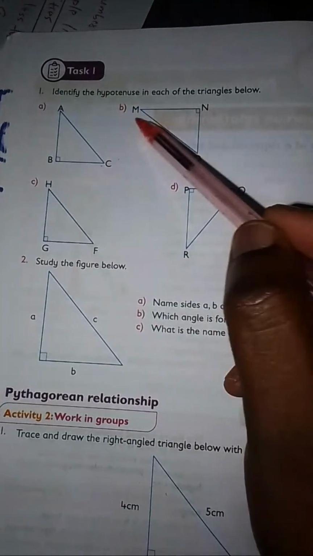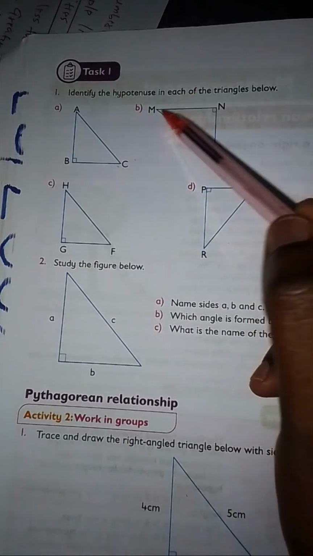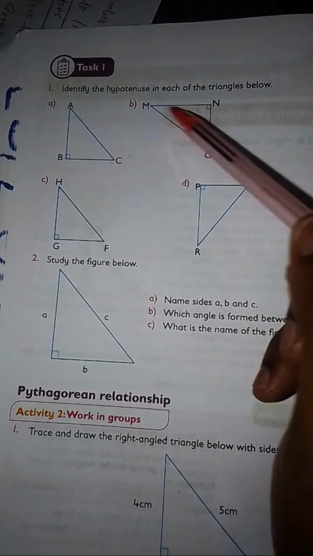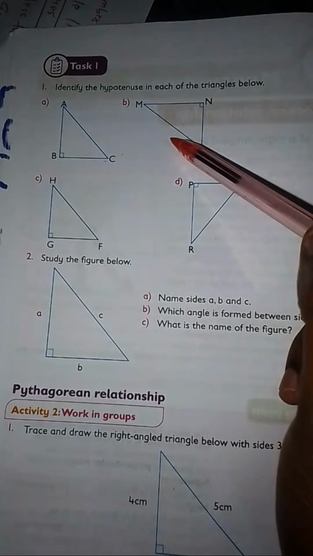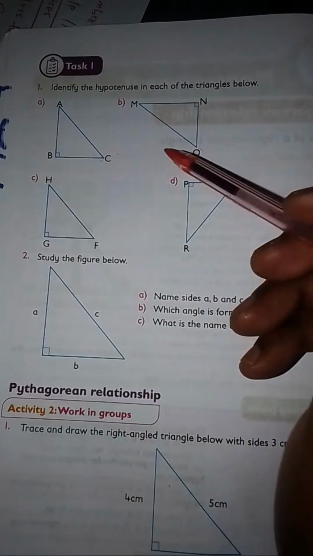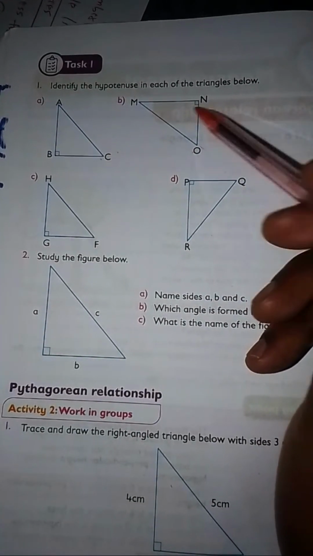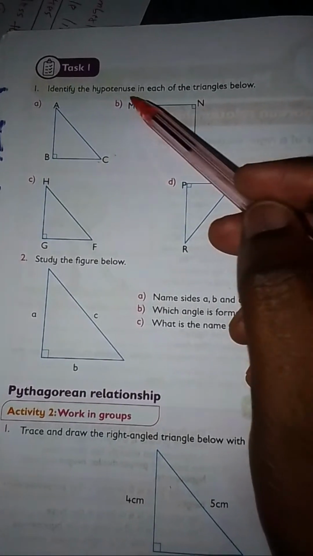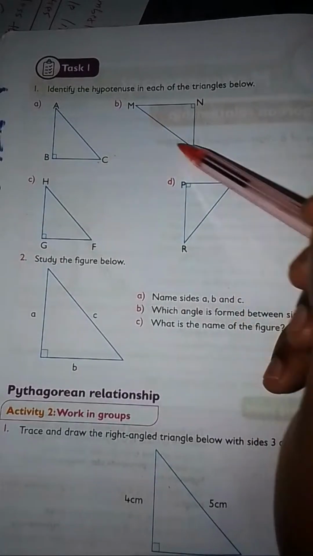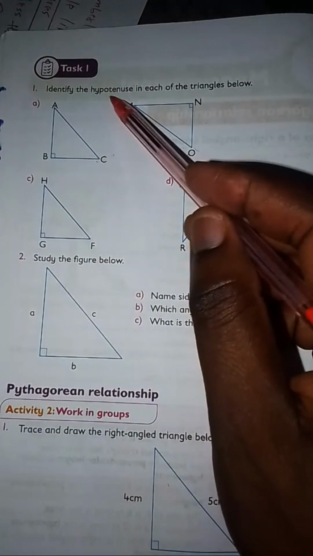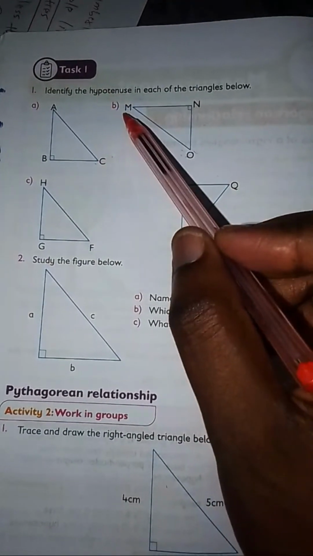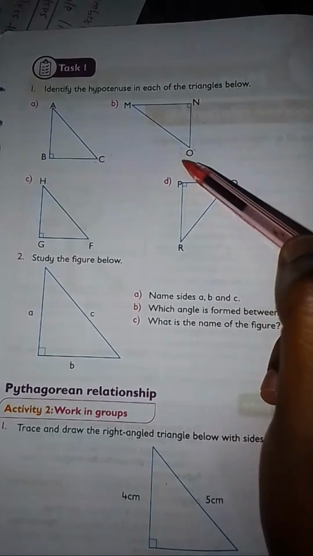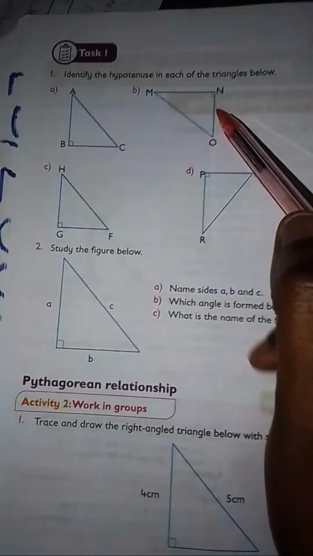When coming to part B, we have MN, we have NO, and we have OM. So which points are the hypotenuse? We are looking at the longest side of this triangle. So the longest side on this triangle is MO. MO is the hypotenuse, this one here. MN we cannot say, because MN is the base, NO is the height.